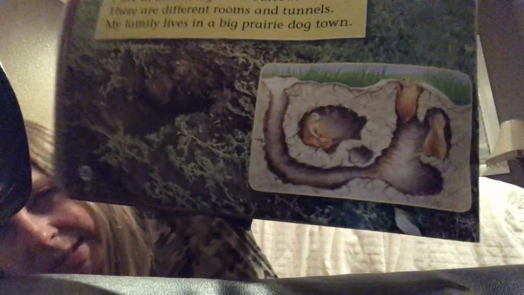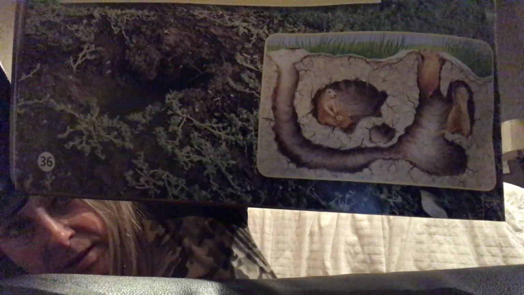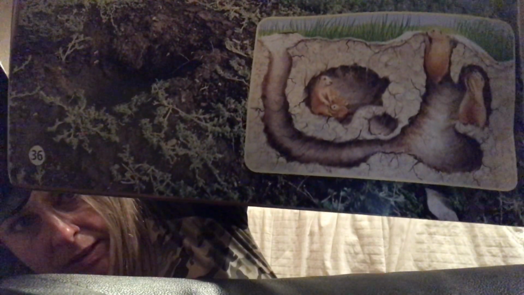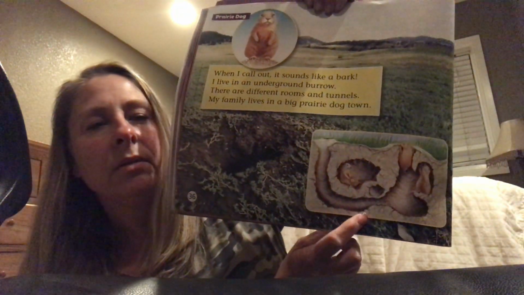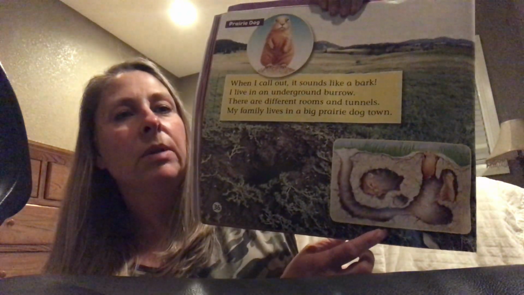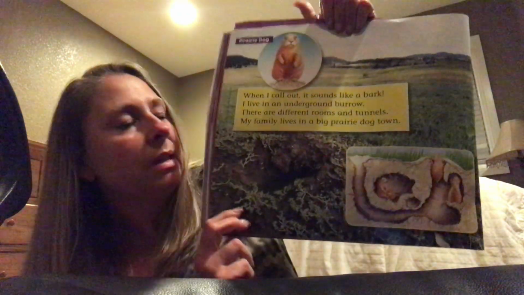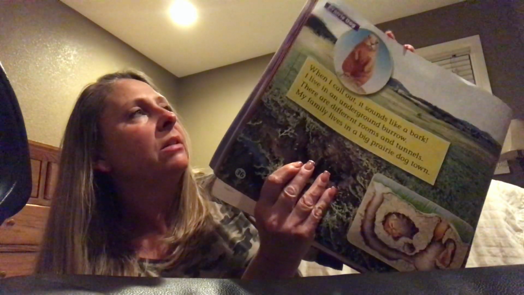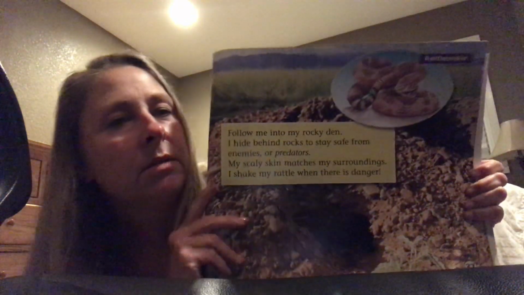And you can see lots of tunnels and places for them to sleep and crawl around in. So this is called a burrow. This is a burrow, similar to the one that we learned about this week when we were talking about rabbits too in science. So prairie dog's habitat is a burrow. Let's see the next animal.